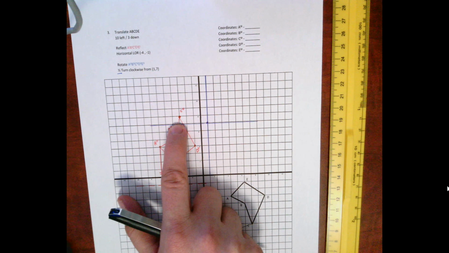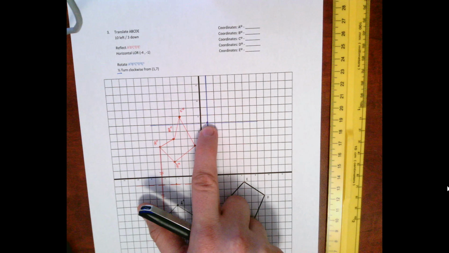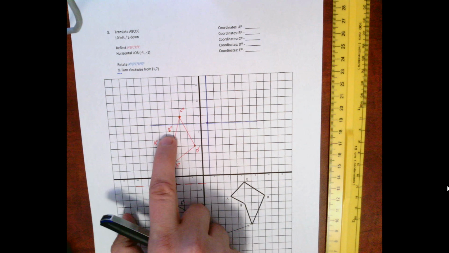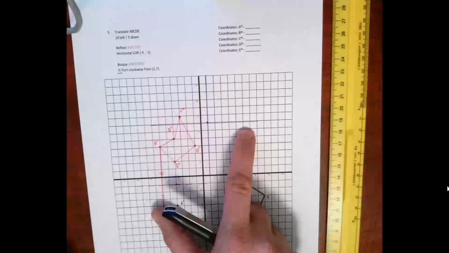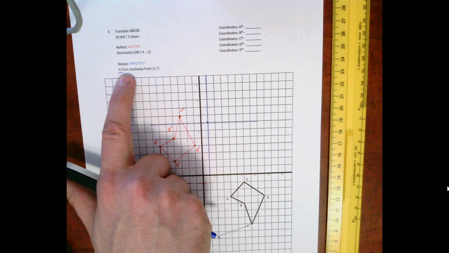Now we're going to use the same process as before. We're going to count how far each point is away from our point of rotation, and we're going to rotate each point on its own. Now, one thing you'll notice is that as we rotate our points, if I say left on our rotated line, it's actually going to be right, because it's a half turn, everything is going to be reversed.